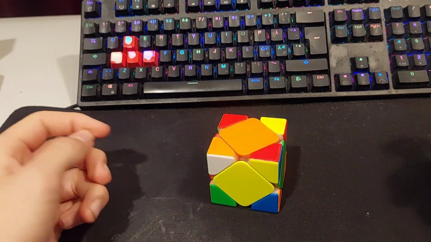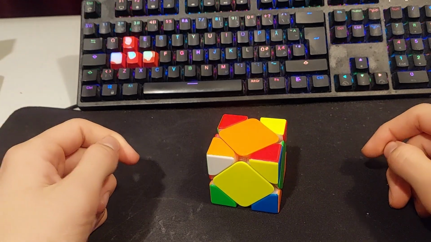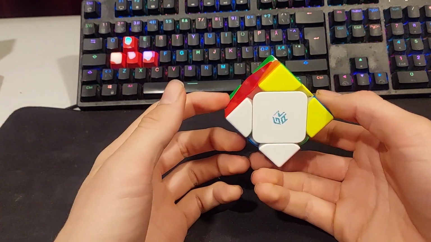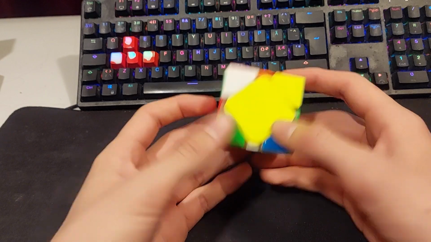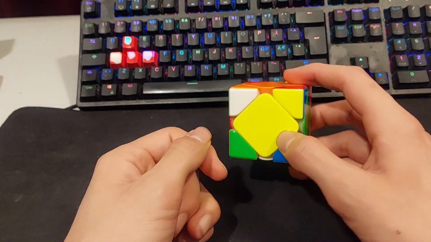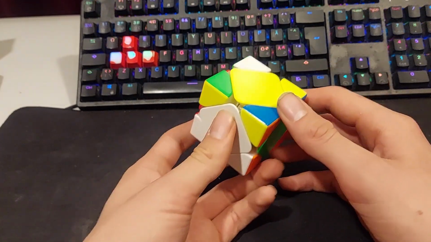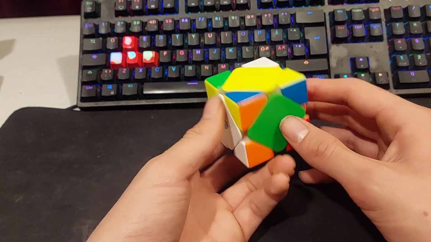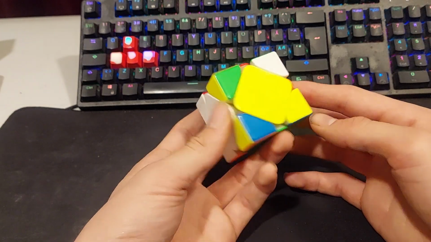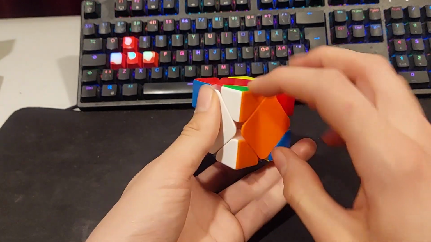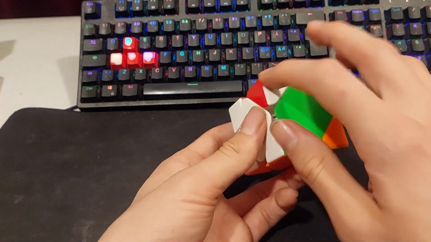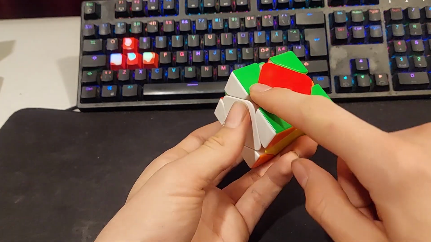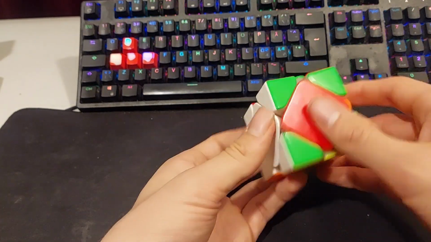So that is in essence the method. I will just go through some theory on solving 2gen as well. Solving 2gen is really easy, but there are some things that you can do to make it better. So the easiest way is just to fix this and this corner, and then fix this corner, and then you will get something like this.